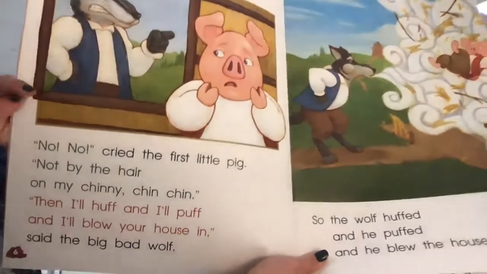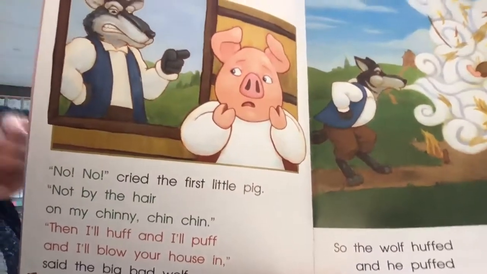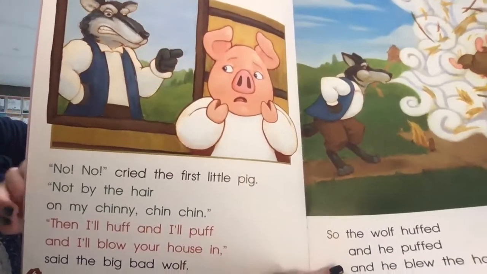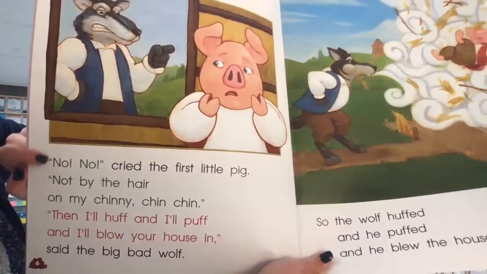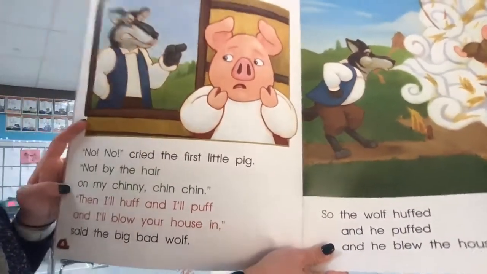You can see as I'm reading, the font is changing colors. So up here it's black, down here it's green and red. The green part's telling me that this is the pig talking, the red part is the wolf.